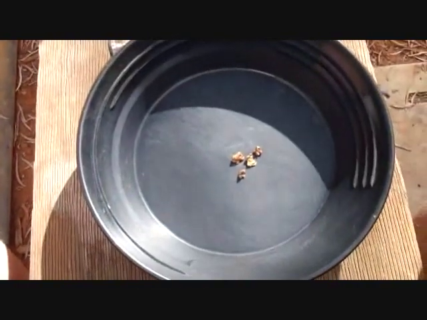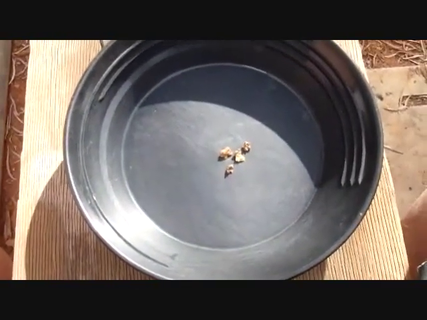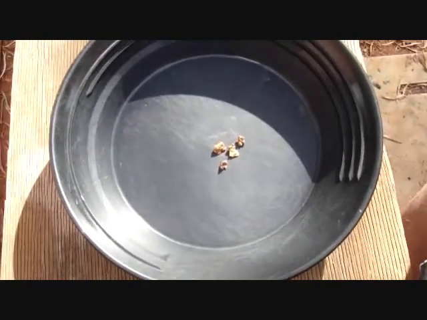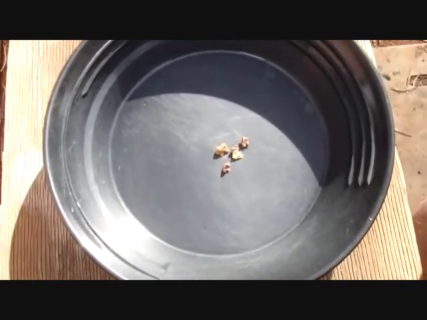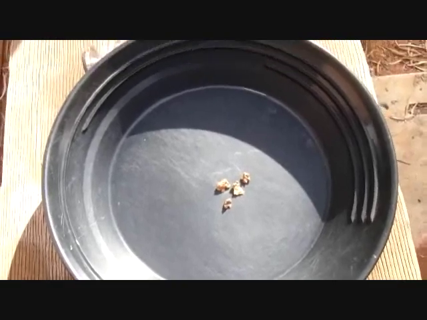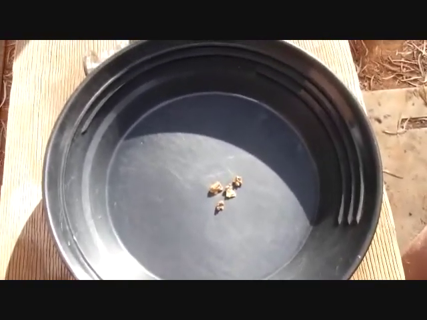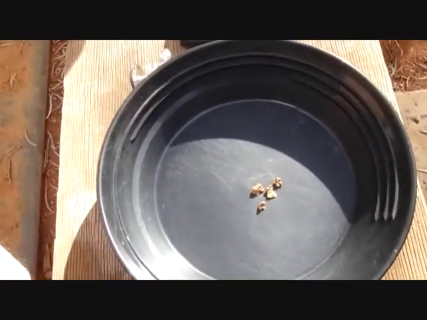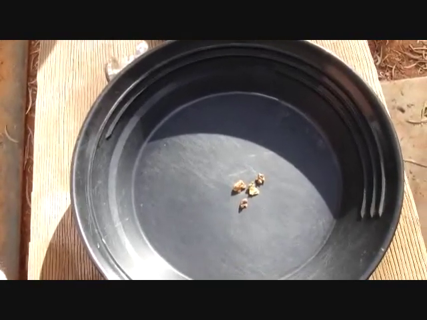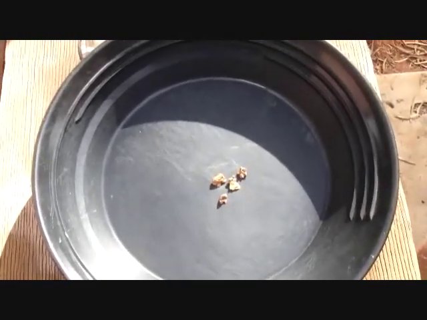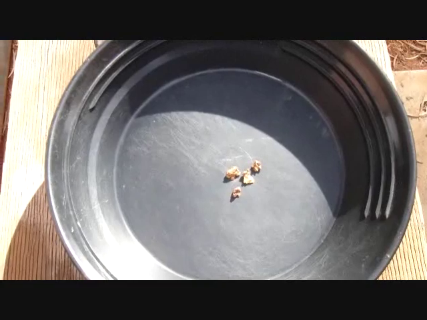Now just here I have 4 pieces of gold, 4 little nuggets, which were found at the recent discovery, or what led to the recent discovery of quartz vein gold.